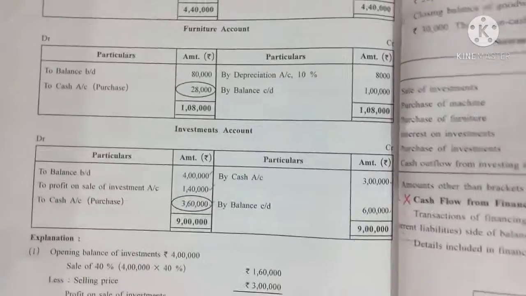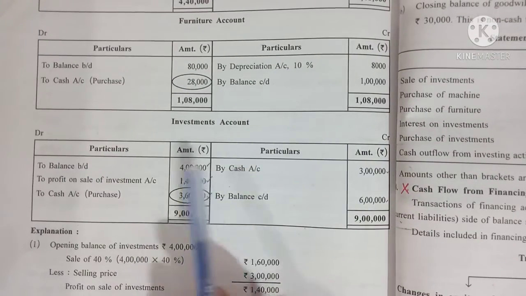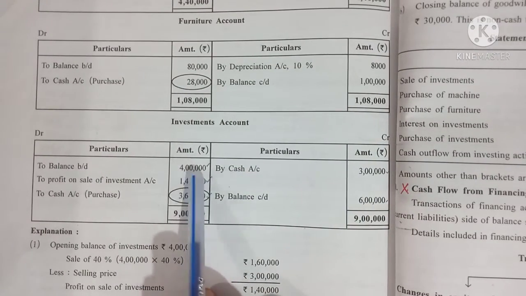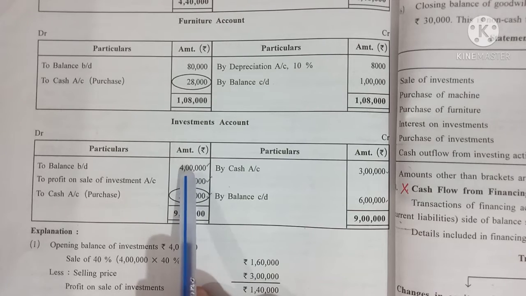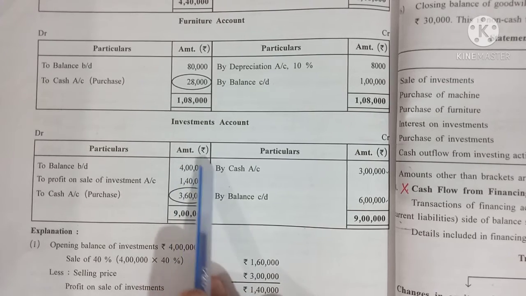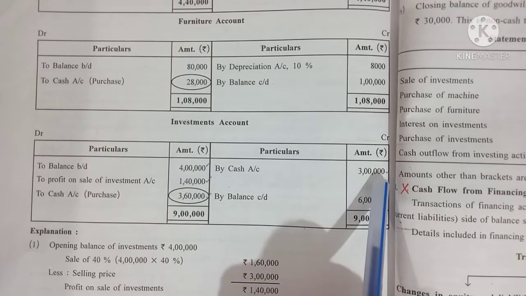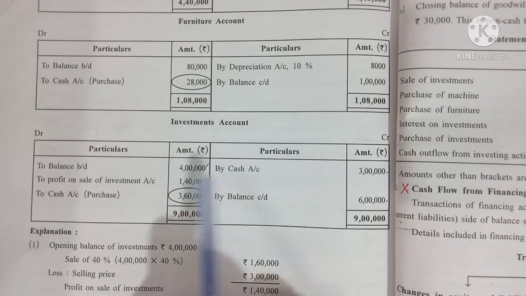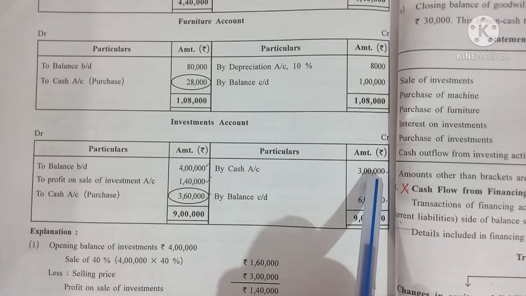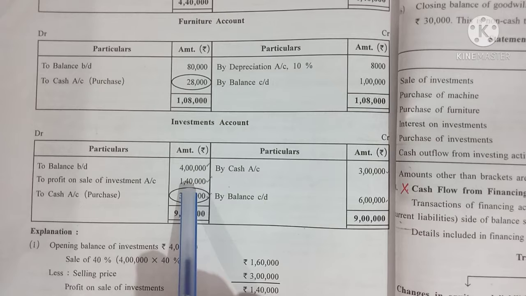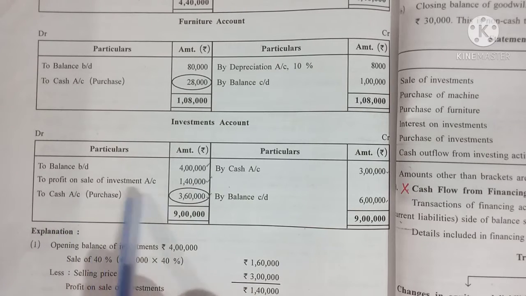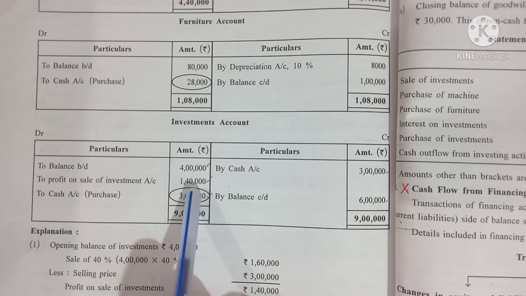So the opening balance at the beginning of the year is 4,00,000. How much is 40% of it? 1,60,000. Do you understand? 40% of 4,00,000 is 1,60,000. The investment of 1,60,000 was sold for how much? For 3,00,000. So an investment of 1,60,000 was sold for 3,00,000, meaning you made a profit. How much profit? 1,40,000. I wrote that profit here. The profit on sale of investment is 1,40,000. How it is coming, you understand? Is this clear to you?